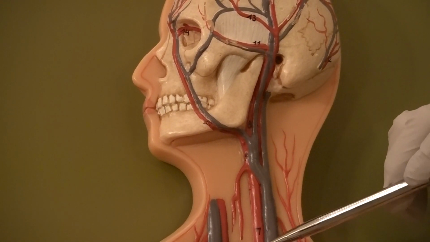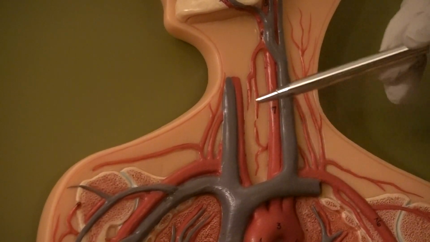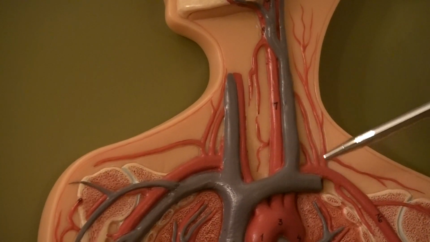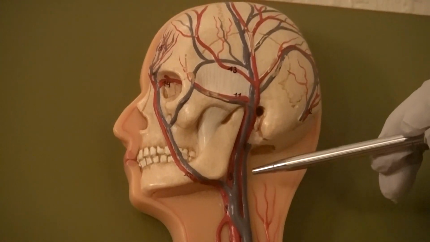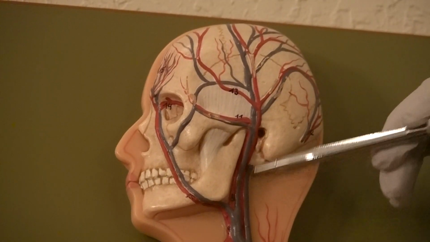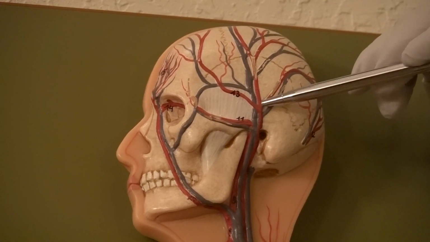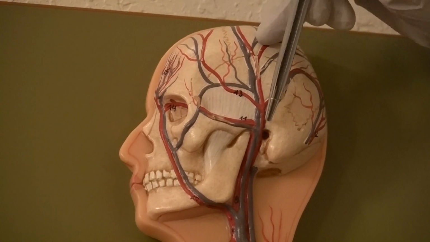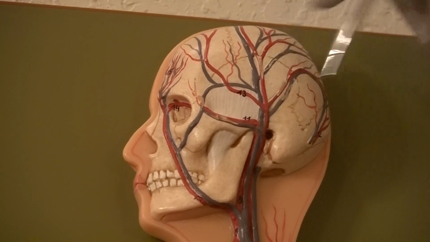The difference is the left common carotid artery emerges directly from the aortic arch. The right common carotid artery is a branch of the brachiocephalic trunk. So I follow the common carotid artery, and I see that in this model, I have a better view of the external carotid. For example, the superficial temporal artery is a branch of the external carotid artery. Recall that very close to the ear canal, we can detect the superficial temporal pulse.